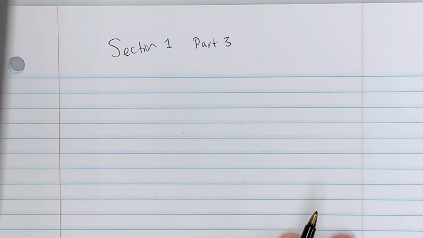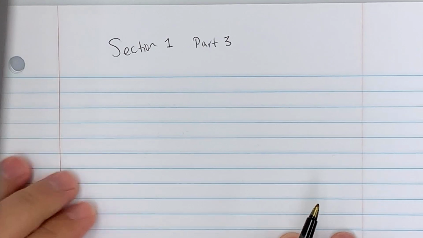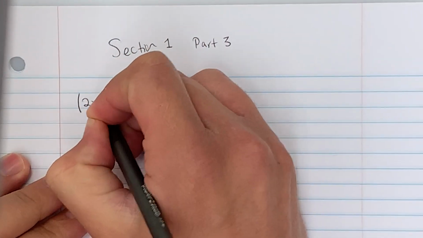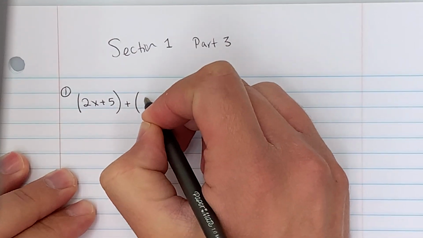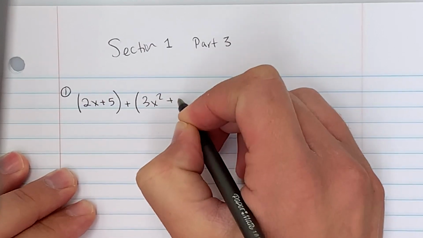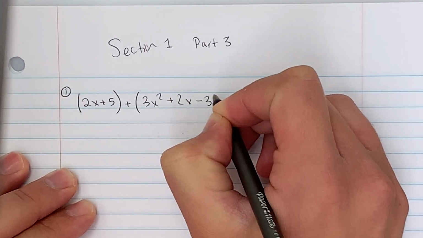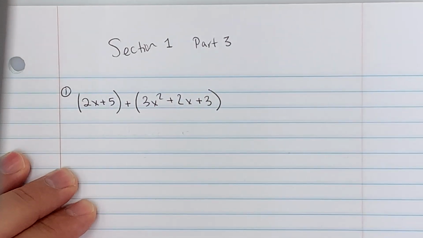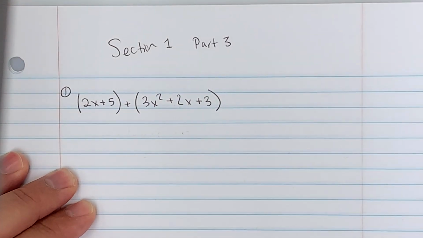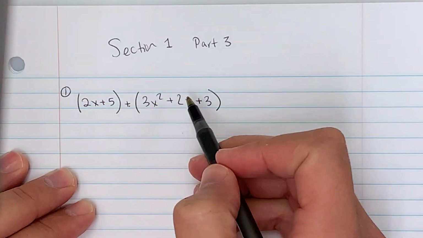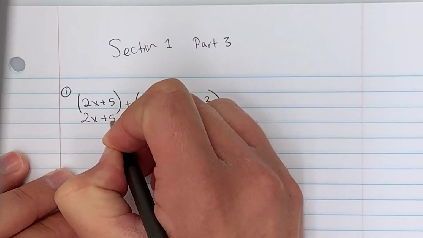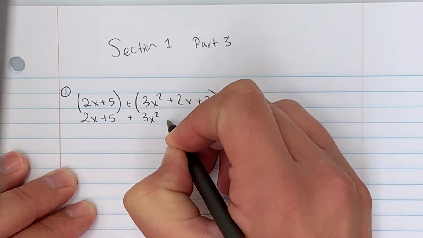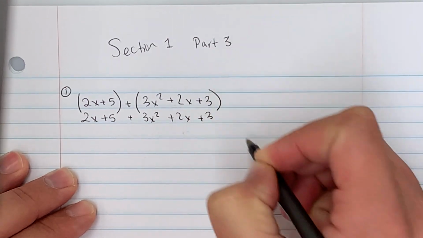All right, so first we're going to look at adding polynomials. So if I had 2x plus 5, let's call that number 1, plus 3x squared plus 2x plus 3. I'm just going to bring everything down, right? This is a positive. There's nothing out here to distribute, so I can just get rid of these parentheses. So I'm going to get 2x plus 5 plus 3x squared plus 2x plus 3.